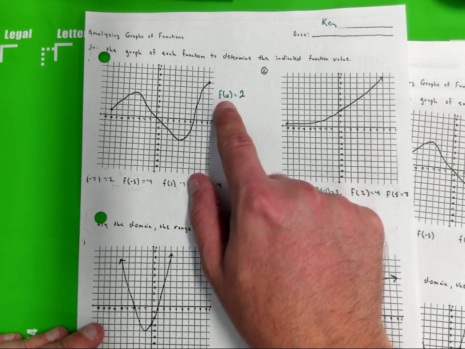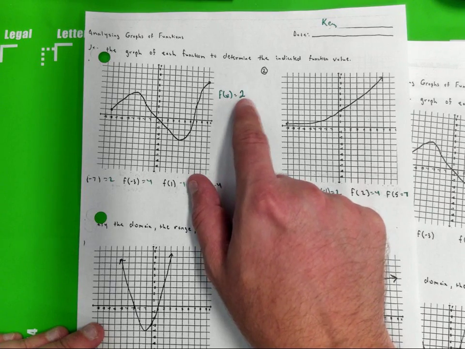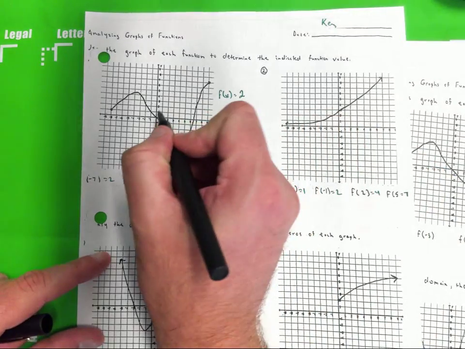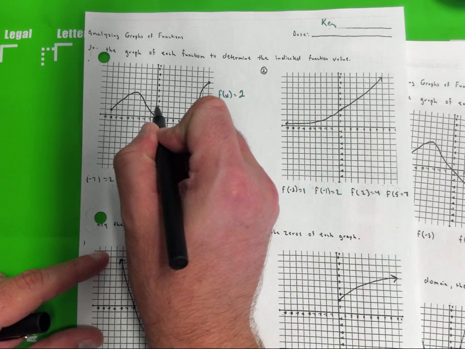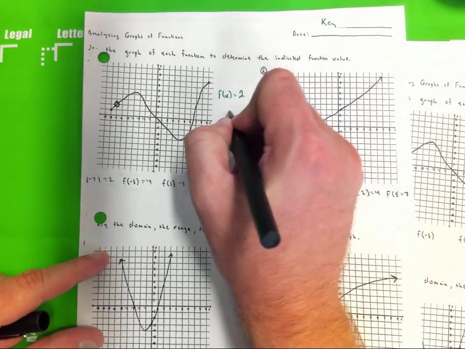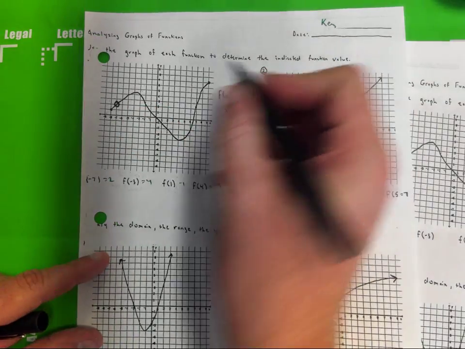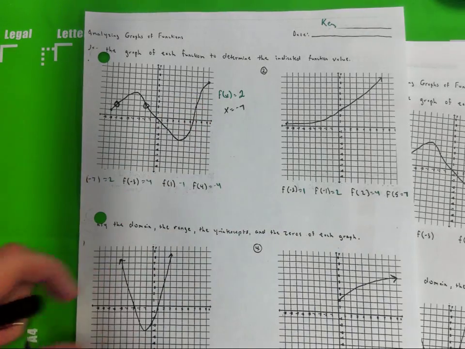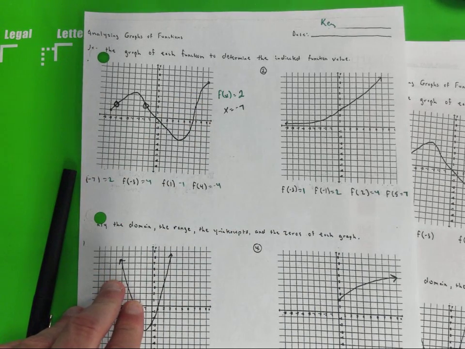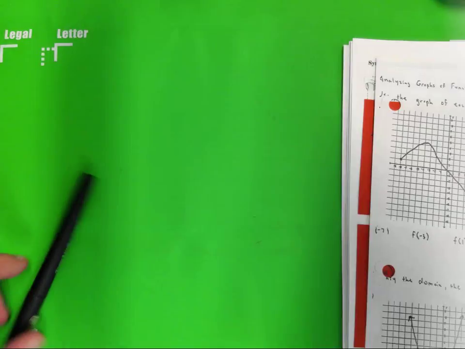If I say find f of x, what is x if it's equal to 2? That would be your y value, wouldn't it? So I will go up here to where I'm going to find a point at 2. Right here it clearly crosses that. So x would be equal to -7. Is almost at -2 as well. But I just want to make sure that you understand if it's after the equals, that's your y value, okay? Because you have questions like that on the test.